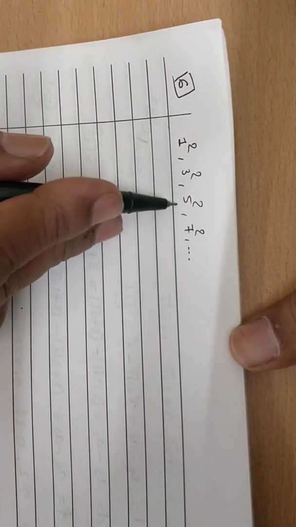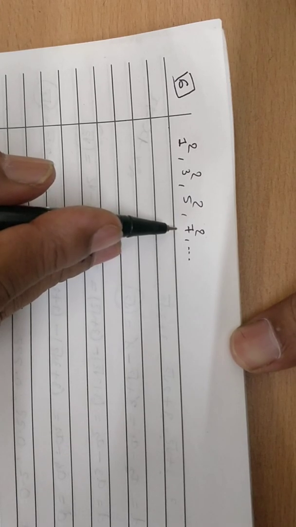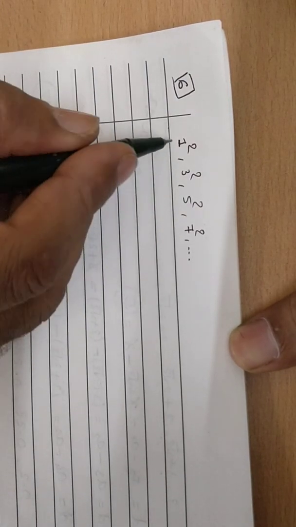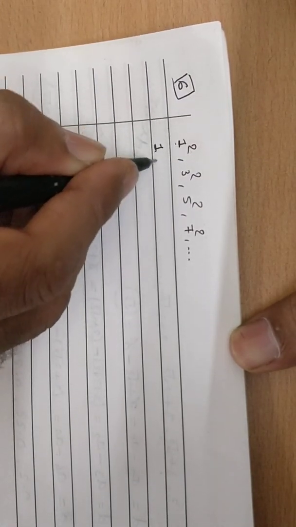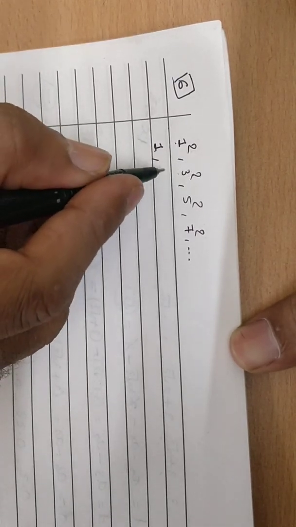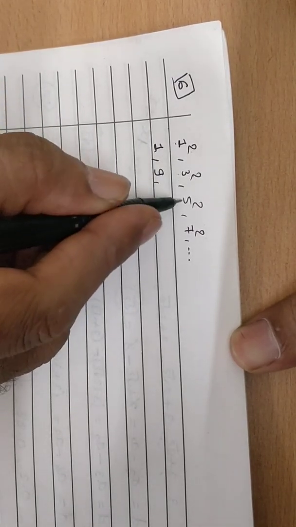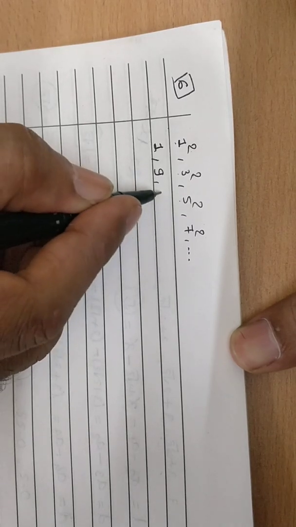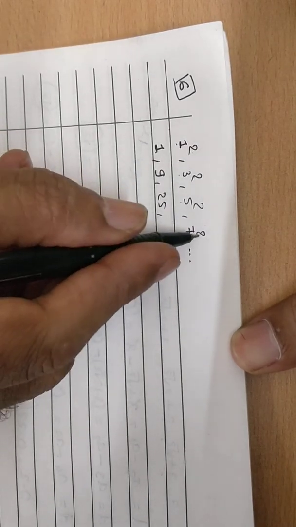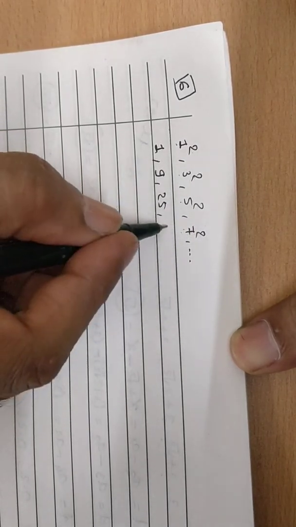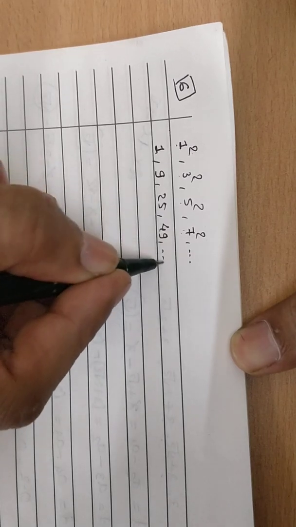In sixth number, 1 square, 3 square, 5 square, 7 square, whether it is AP or not. So 1 square is 1, 3 square, 3 3s are 9, 5 square, 5 5s are 25, 7 square, 7 7s are 49.